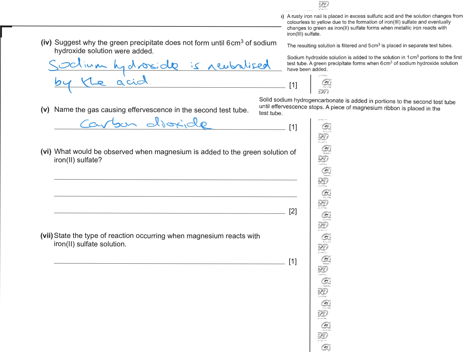And part 6, what will be observed when magnesium is added to the green solution of iron 2 sulfate? This is where you're going to get a displacement reaction. The magnesium displaces the iron and forms magnesium sulfate, which is a colourless solution, and iron is formed, which is a grey solid.